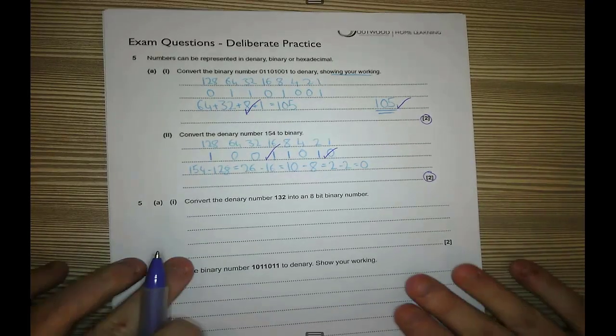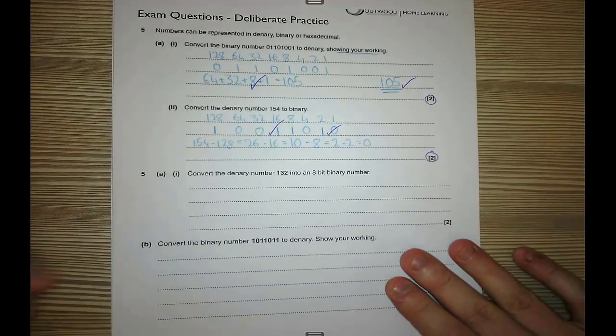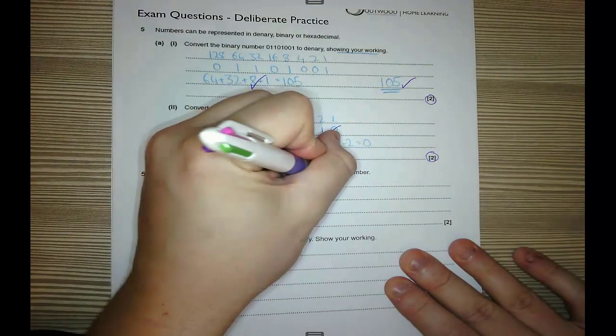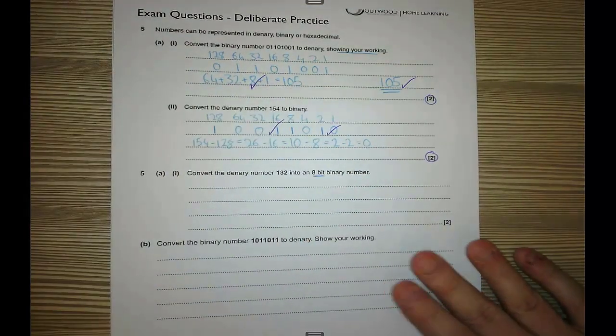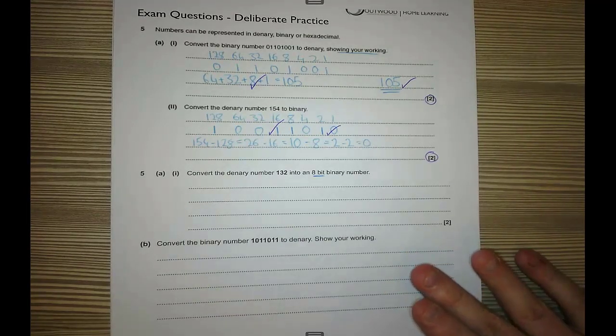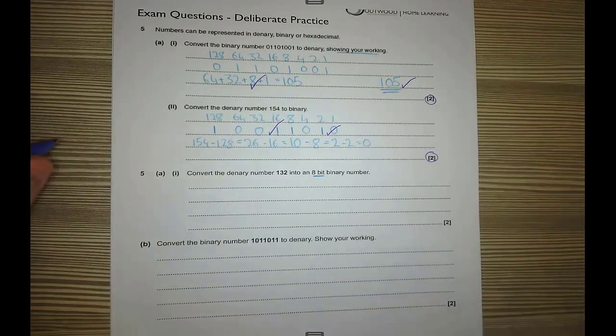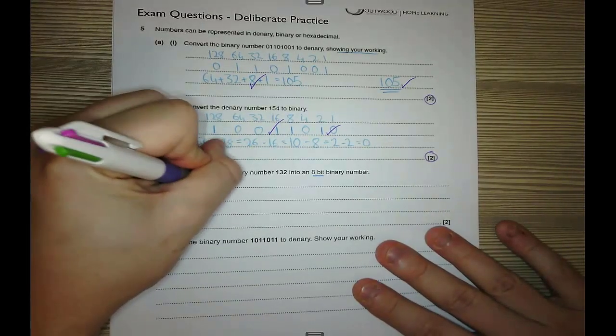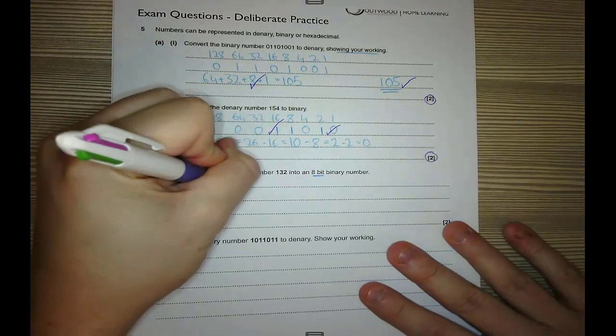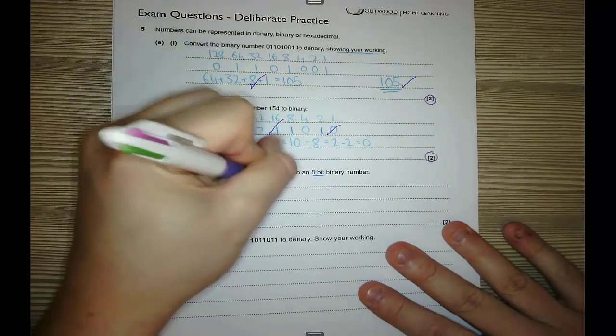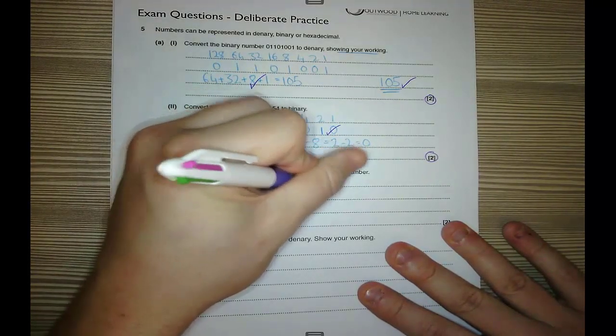Convert the denary number 132 into a binary number, and interestingly here, an 8-bit binary number. Okay, so the answer isn't going to be 7 bits, but if it was and you wrote it as 7 bits, you're not going to get the full marks. So once again, binary number line, 128, 64, 32, 16, 8, 4, 2 and 1.